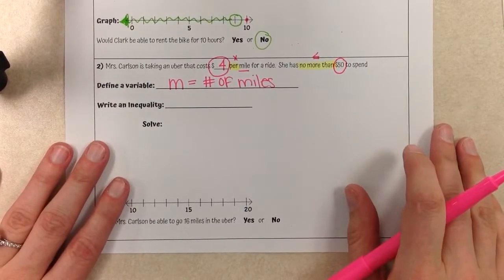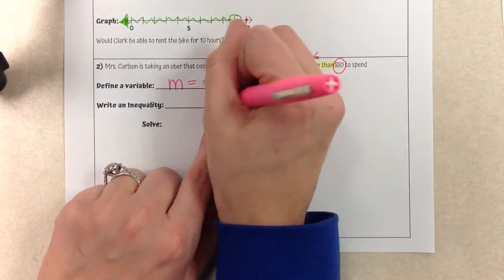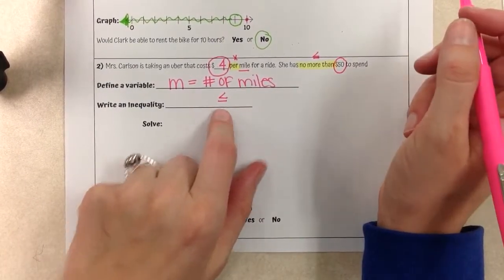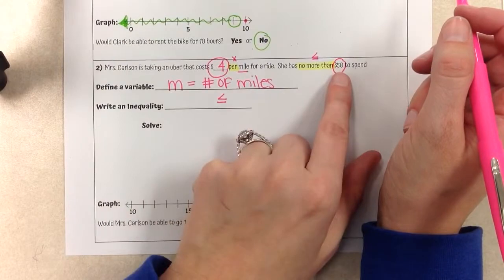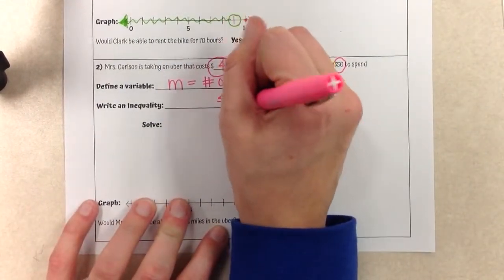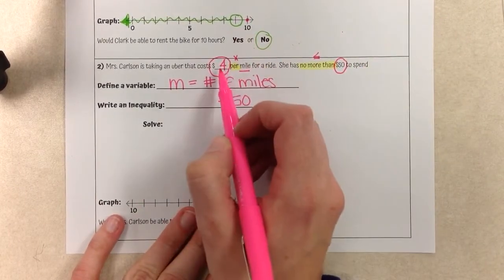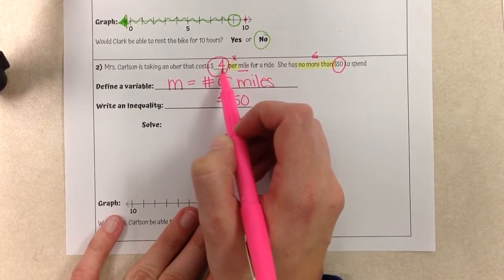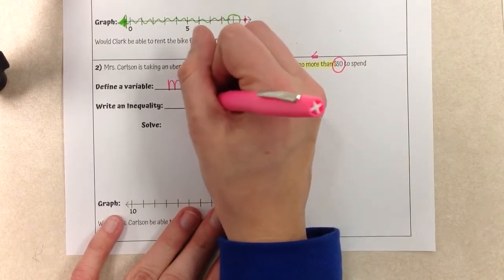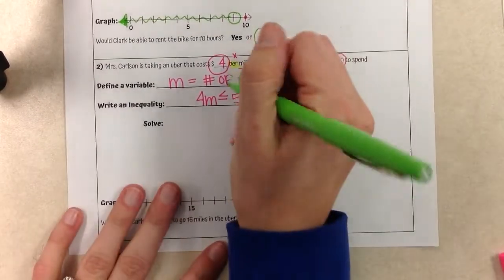All right, setting up our inequality, I'm going to start with my inequality symbol, which we already identified as less than or equal to. And then set it less than or equal to the total. Is our total $4 or is it $50? The total amount of money she has is $50, so that's what we're going to set it equal to there. And then the last part, taking our other number 4, $4 per mile means 4 times the number of miles, or 4m. Now we've got our inequality that we can solve.